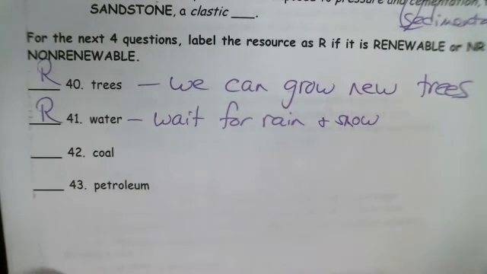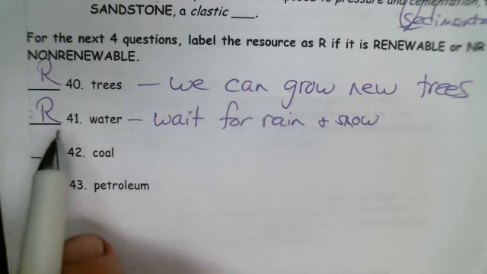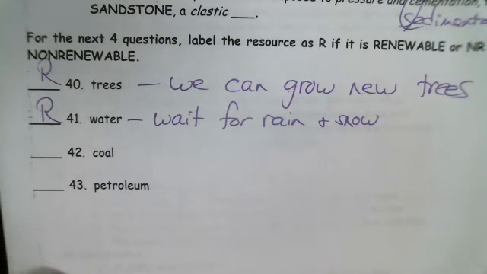Now, there is some debate as to whether or not we should call water a renewable or non-renewable resource. Some people call it non-renewable because there's only so much water available on Earth, and others for such reasons. But to be really technically picky, it's going to be renewable.